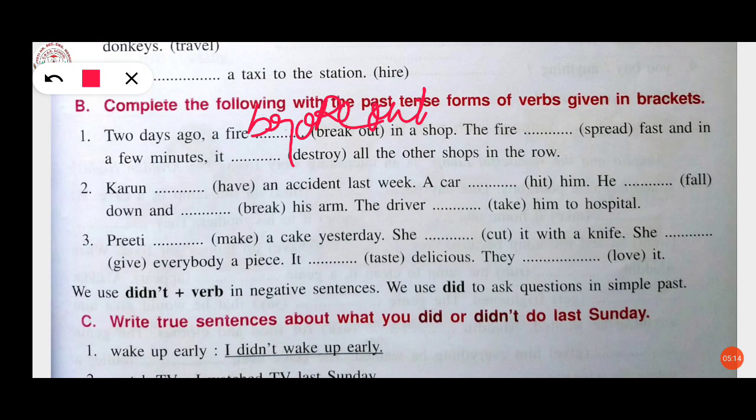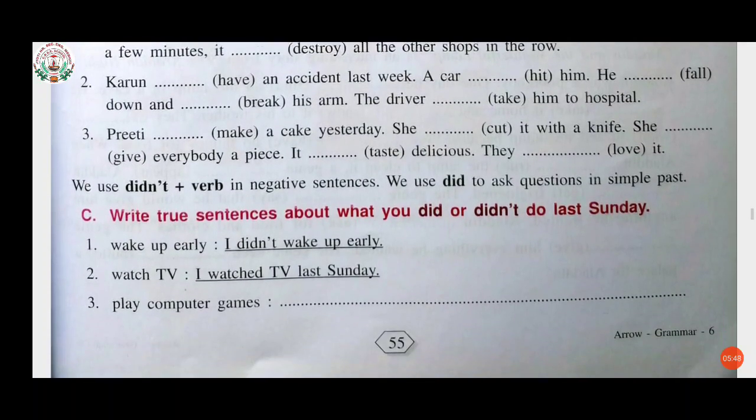Then the fire spread will be same. Like we have learned previously, that hit will not change, cut will not change, and put will not change in past tense. Similarly, we have here spread, that will also not change. So spread will be same. That is, the fire spread fast and in a few minutes it dash all the other shops in the row. That is, it destroyed. Simply we have to add ed with this destroy. So like this, second and third, try to write by your own answer.